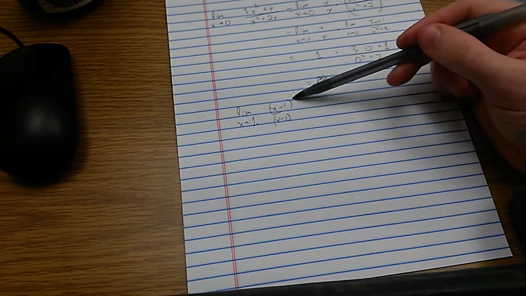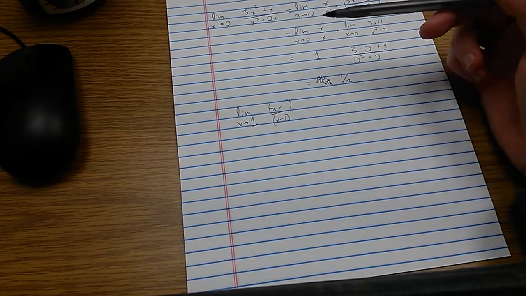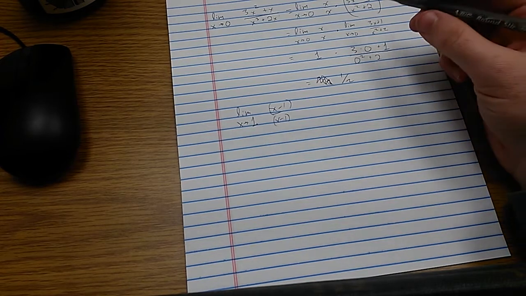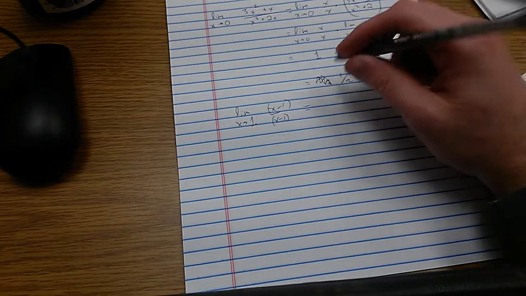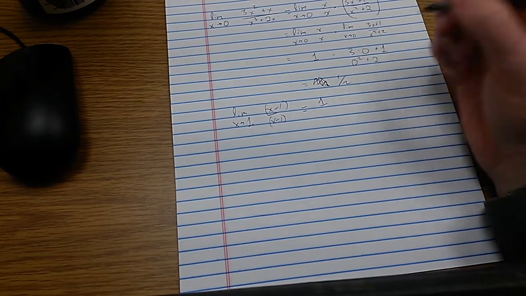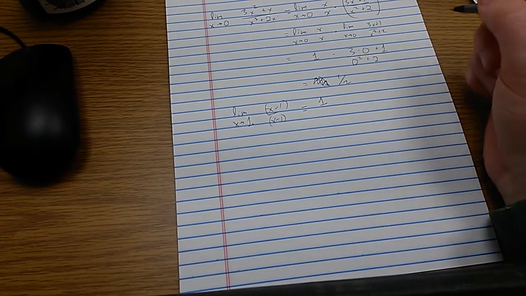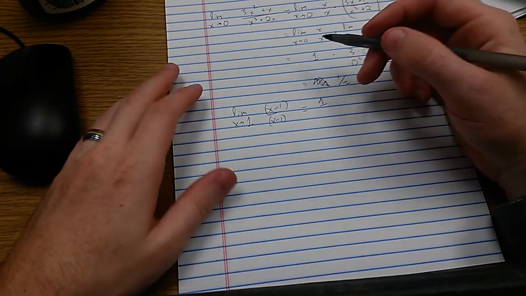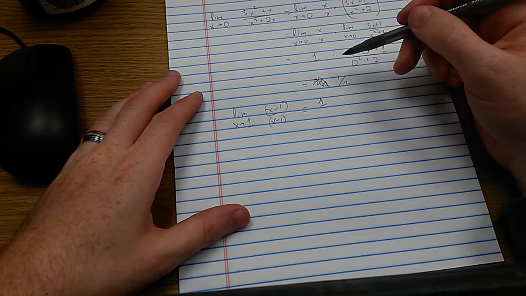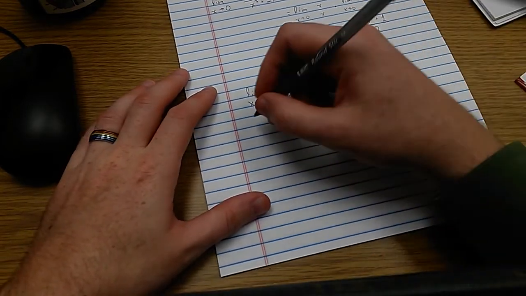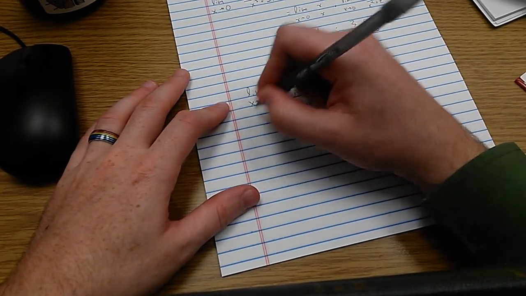Every single time I have duplicate roots like this on the numerator and the denominator, it's not difficult to see that I will get 1 as the value for that limit. So, I'm actually going to impose a new rule as follows.